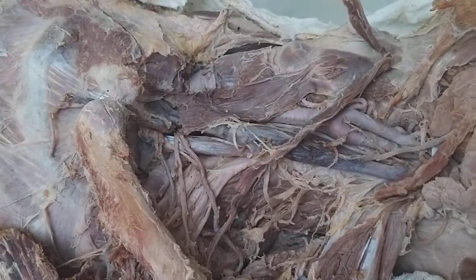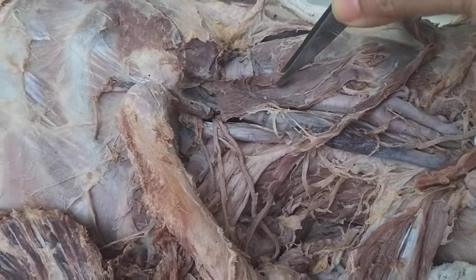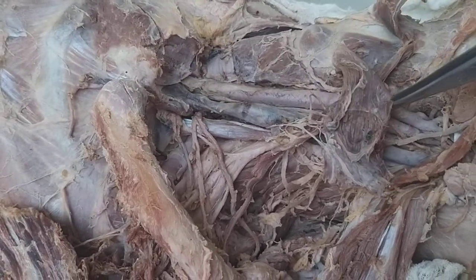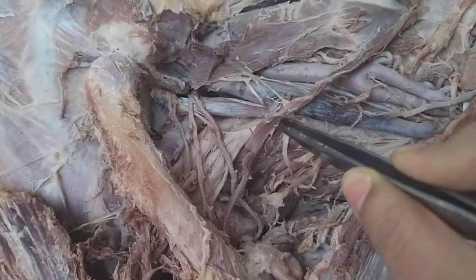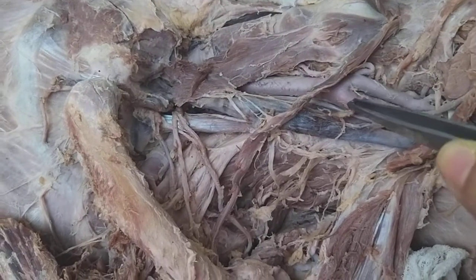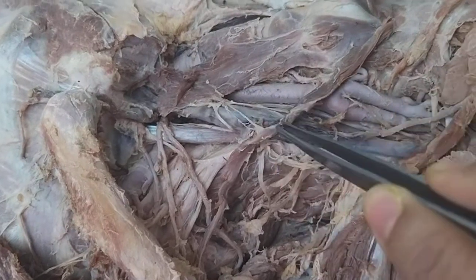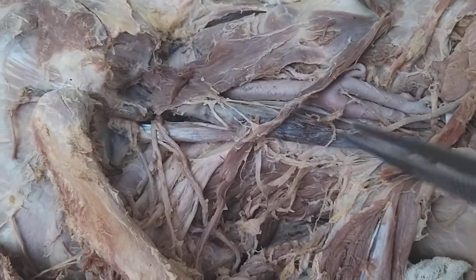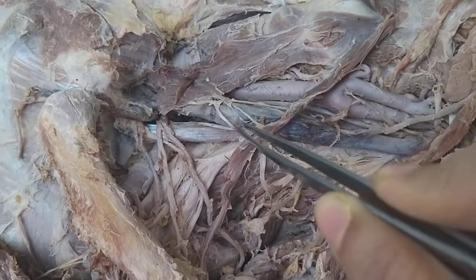This is the sternohyoid. This is the sternothyroid. The carotid sheath has been cleared. We can see the common carotid dividing into the external and internal carotids. This is the internal jugular vein. This is the ansa cervicalis.